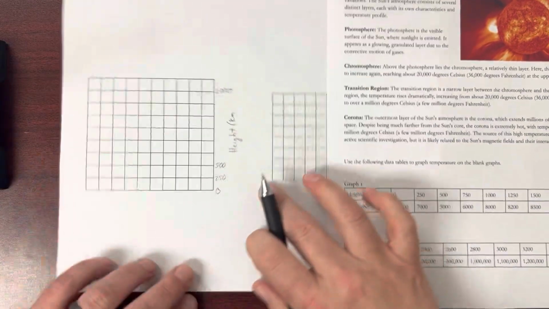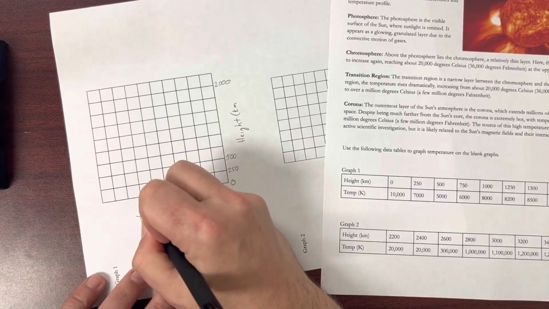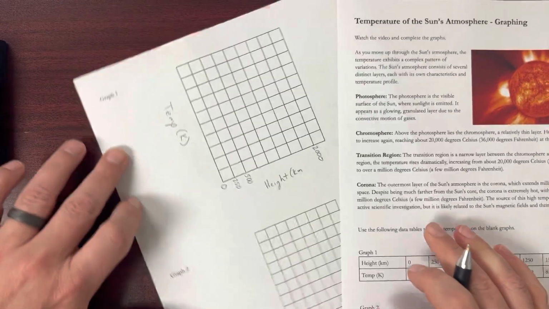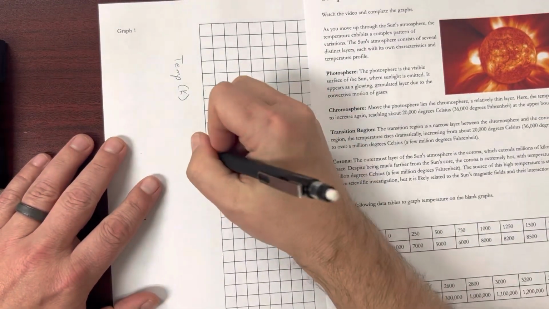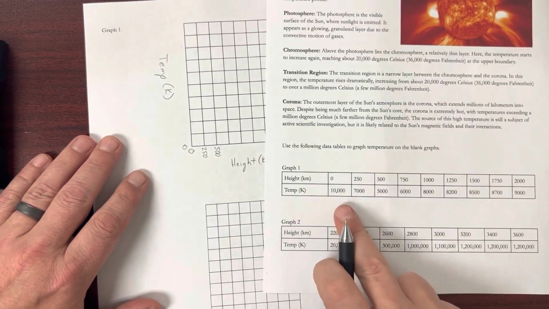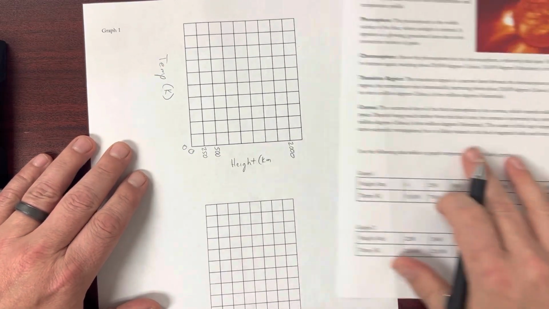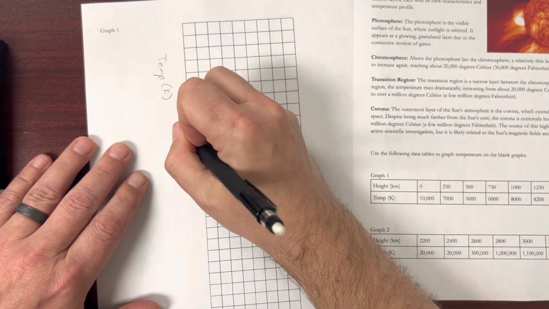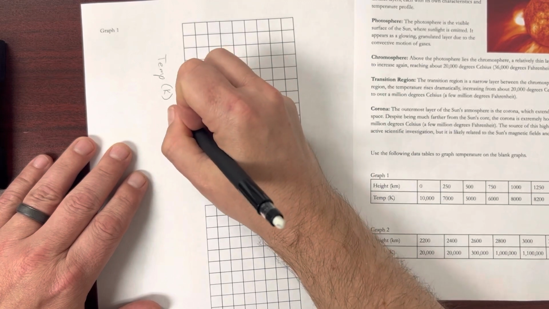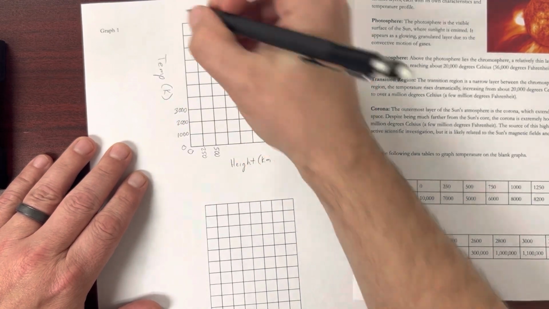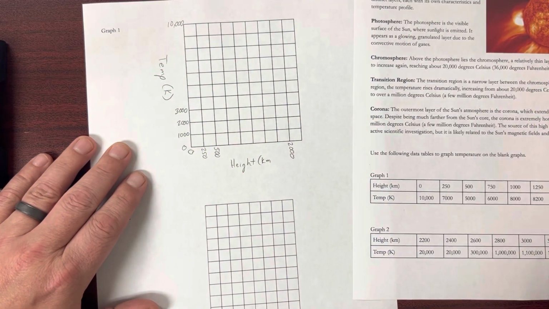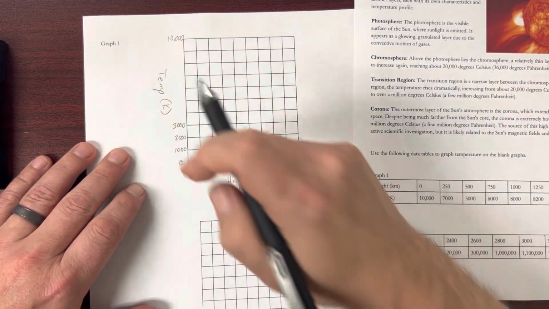Along here, we're going to do temperature, and that's in kelvins, capital K there. For this one, we're going to start at 0, and every line for temperature is going to be 1,000 degrees. So we go 0, and then 1,000 degrees. And 2,000 degrees, 3,000. And that'll take you all the way up to the top line, the last line, at 10,000 degrees. Okay, so finish doing that.